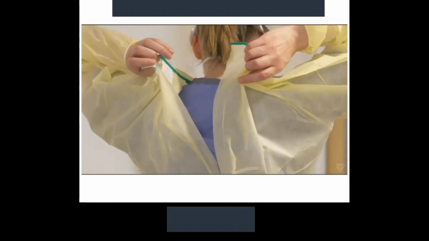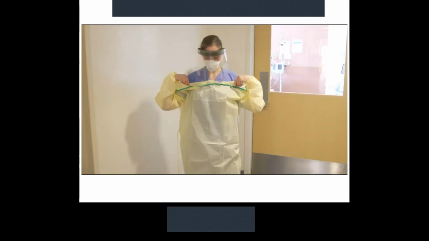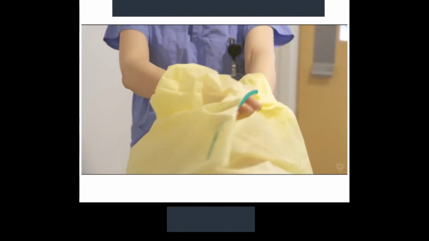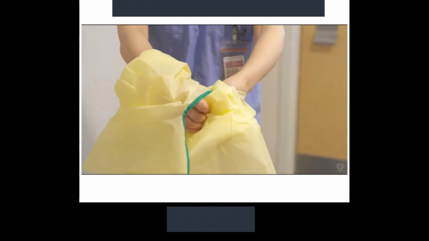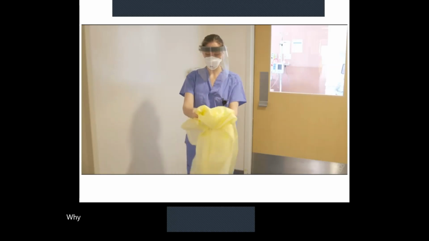Remove your gown by first opening at the neck and then at the waist. From the back of the neck, take the gown and slowly pull it out and away from you. Ensure you are only touching the inside of the gown as you roll into a ball and then throw into the garbage.